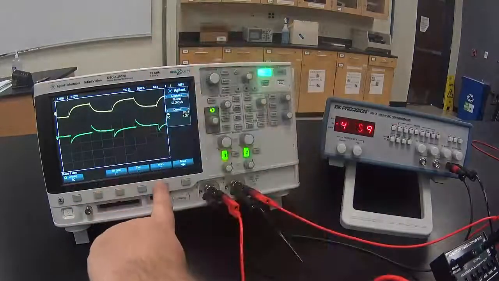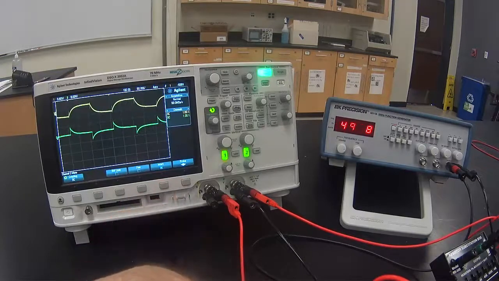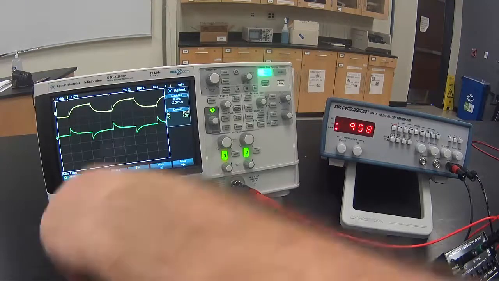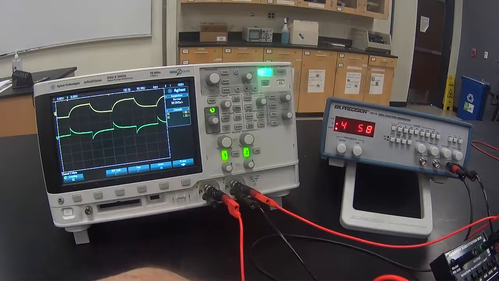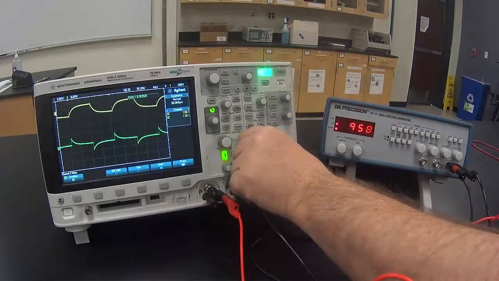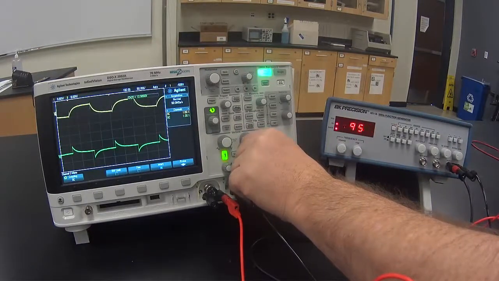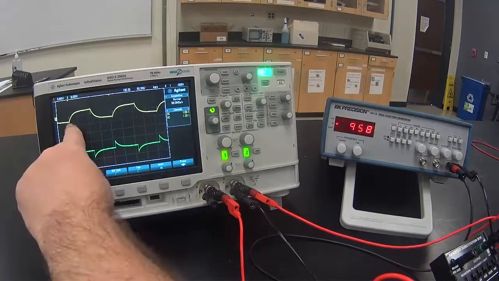We can do this by pressing the button under the word invert until the box is highlighted. If you don't see the word invert, press the green number 2 button. Now I can adjust the display for the resistor on the bottom half of the screen.